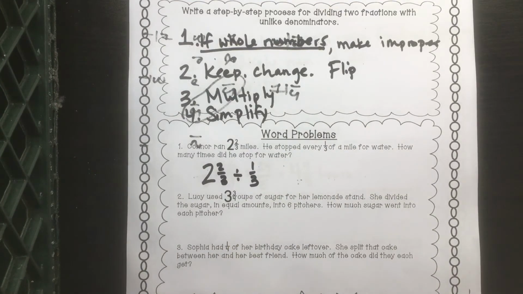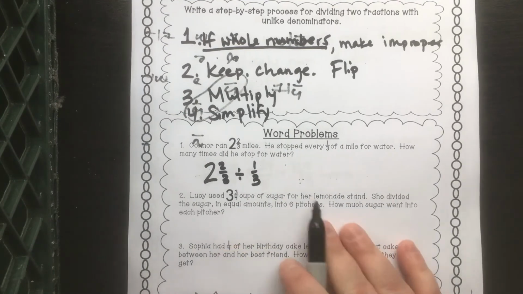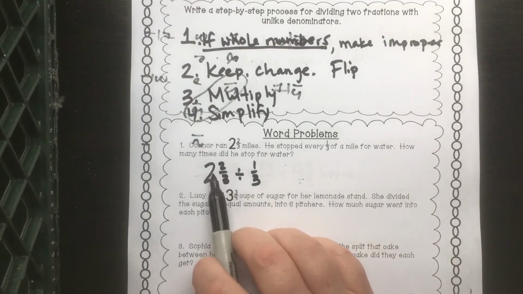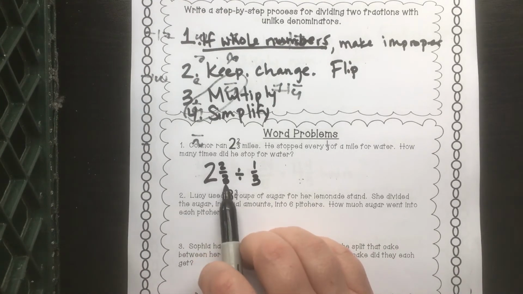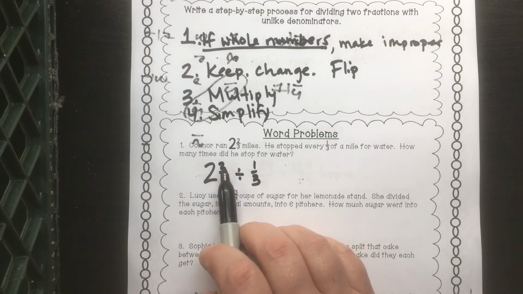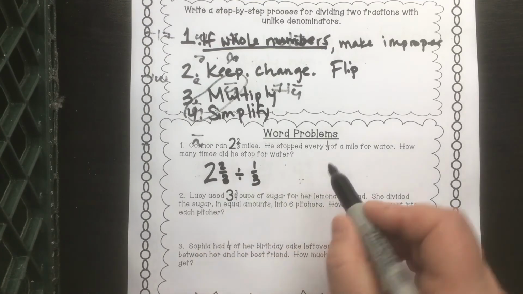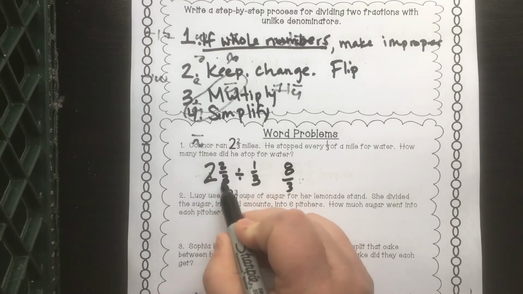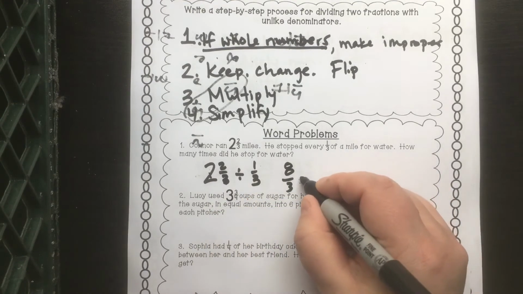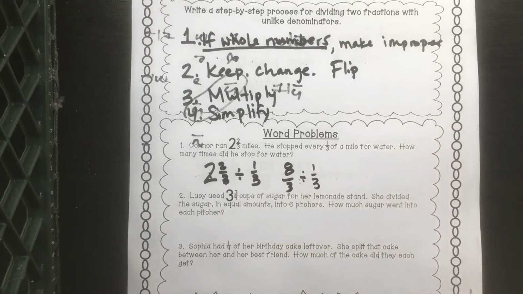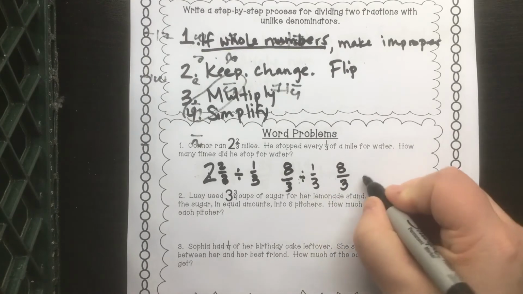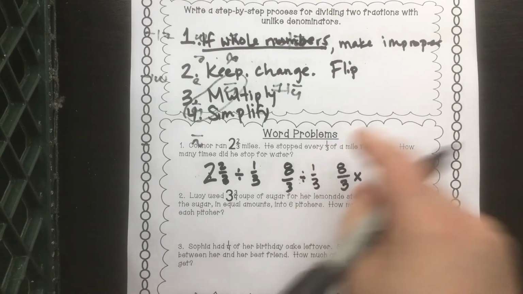Okay, so we do have a whole number here. Let's go ahead and make it improper. For those of you that are like, I can't remember that one, that was so long ago. Okay, so how many thirds are in 2 wholes? 2 times 3 is 6, plus those 2/3. So we should have 8 thirds. So remember, 2 times 3 plus 2. Divided by 1/3. Then we keep, change the operation, and take the reciprocal, or flip.